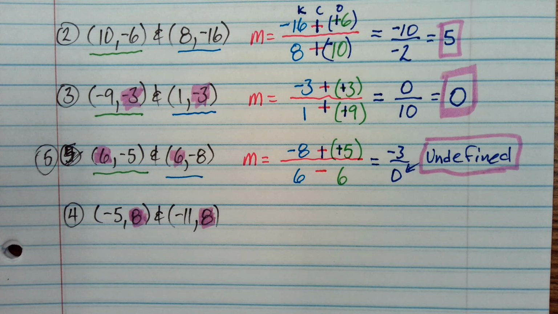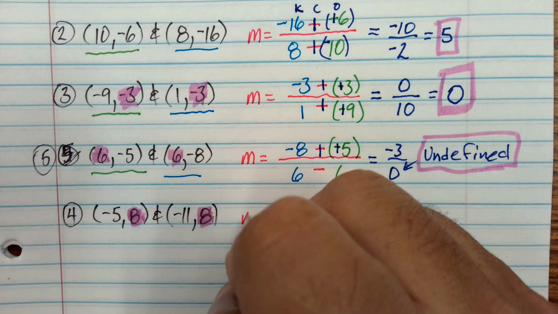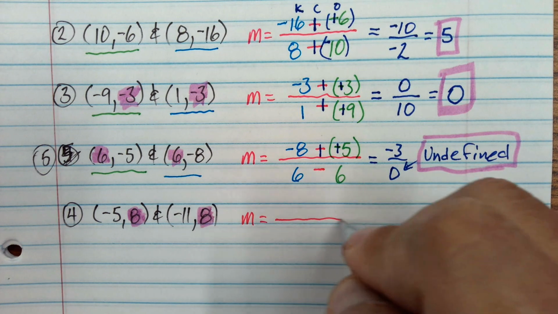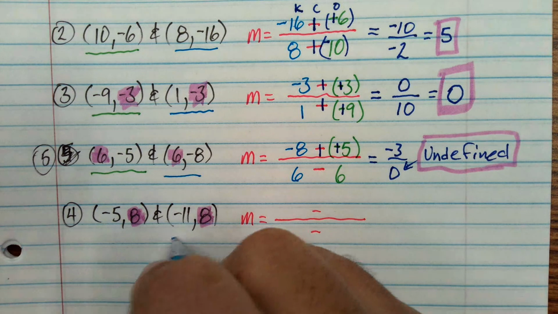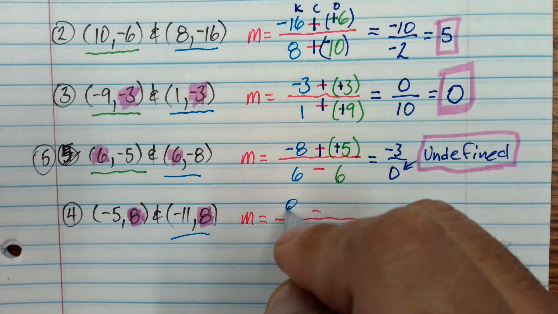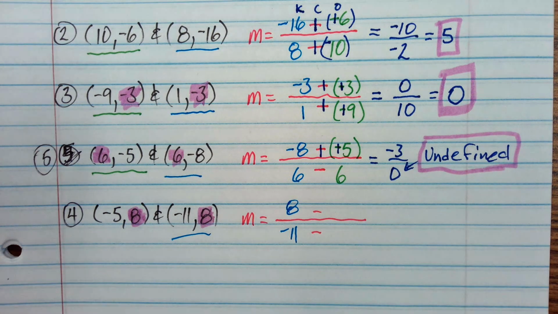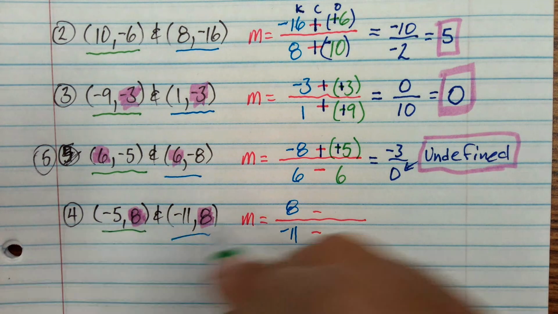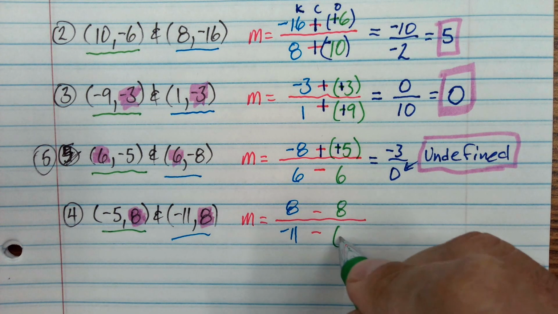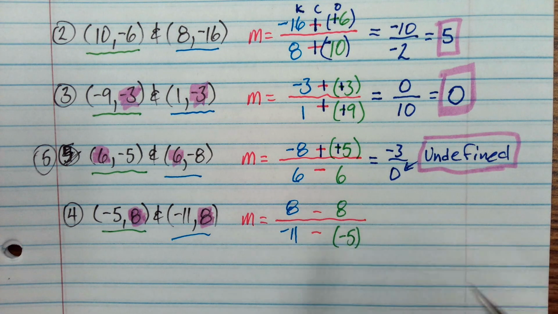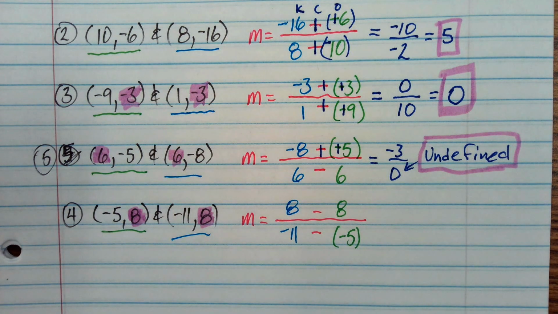The numerator, right? I mean, let's just set it up to verify it, but if we set this up, we got 8 over -11, and we have 8 over -5, right?